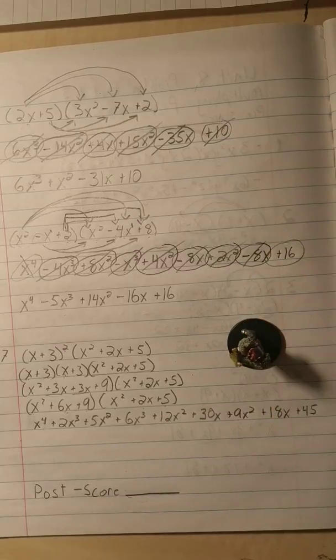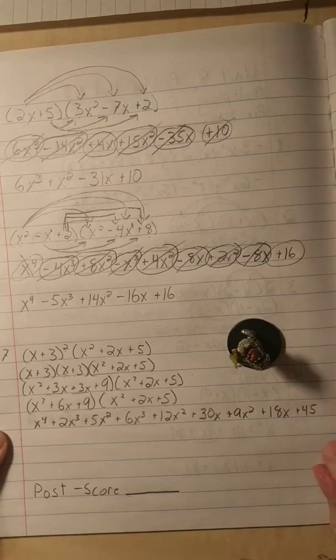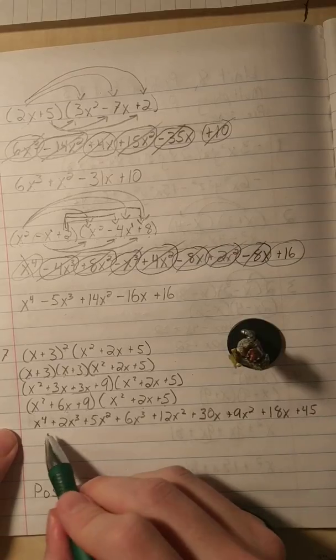Alright, is your fire sword mightier than that multiplication, Mr. Fire Sword Knight? I don't know. We got to combine like terms first. Maybe we can figure it out.